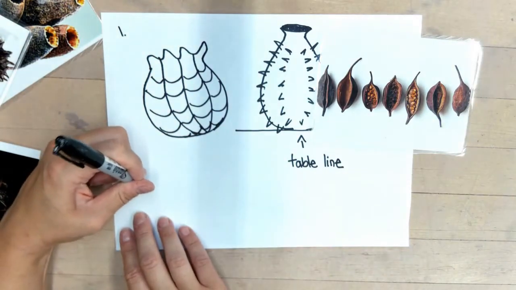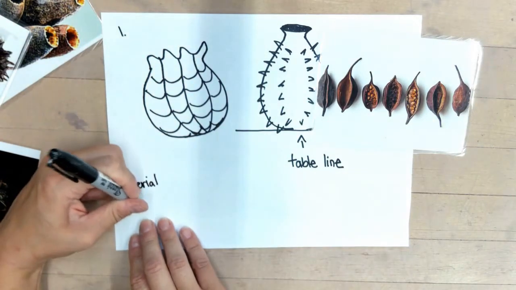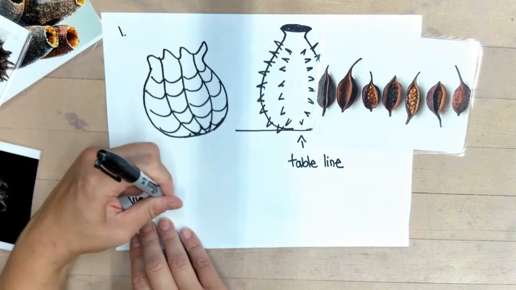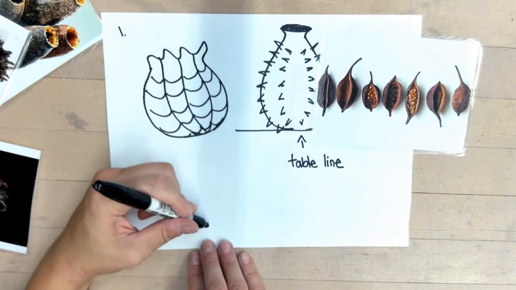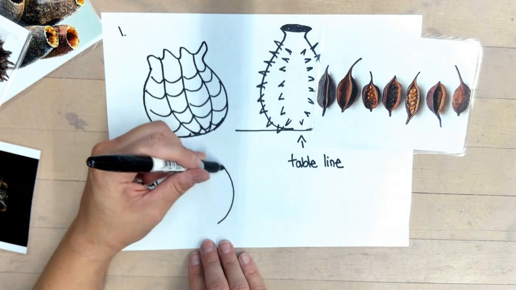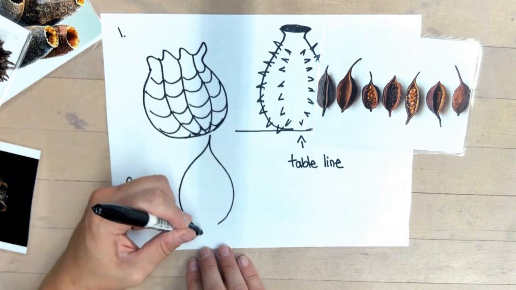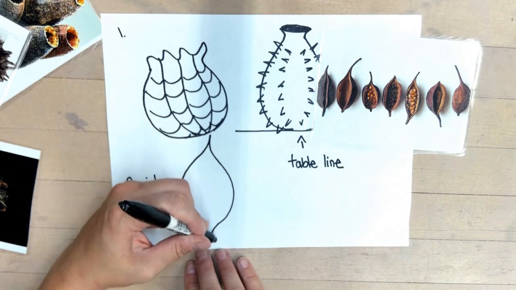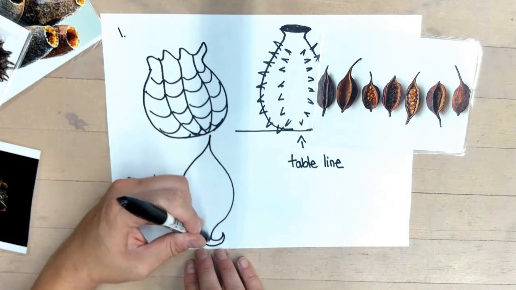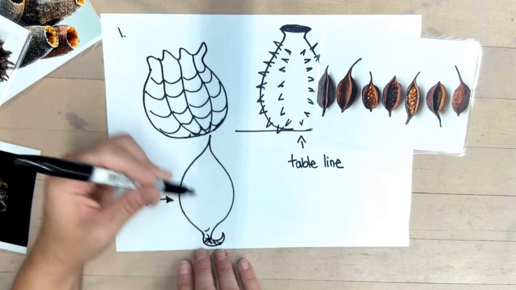For this particular pinch pot, I feel like I need an aerial view. So this is what it would look like if we were standing up and looking at it if it were maybe laying on the floor or laying on the table. This is an aerial view.